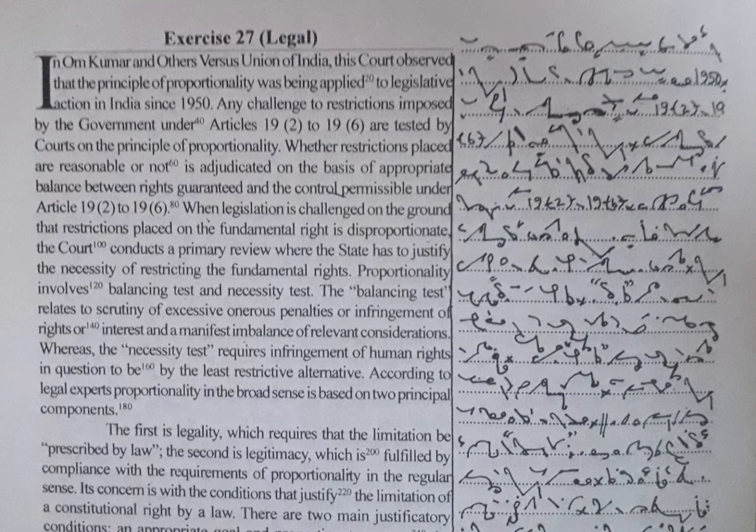Whether restrictions placed are reasonable or not is adjudicated on the basis of an appropriate balance between rights guaranteed and the control permissible under Article 19(2) to 19(6).